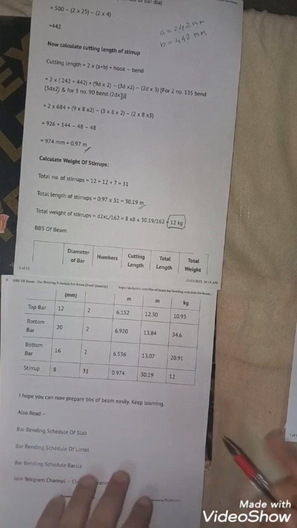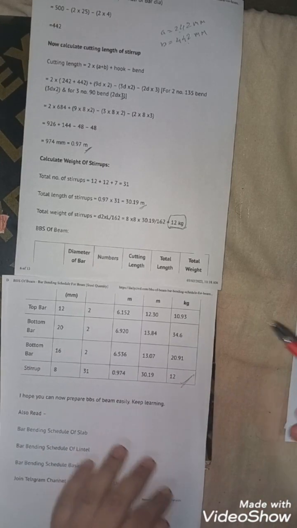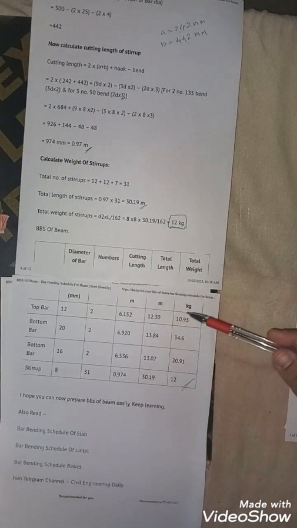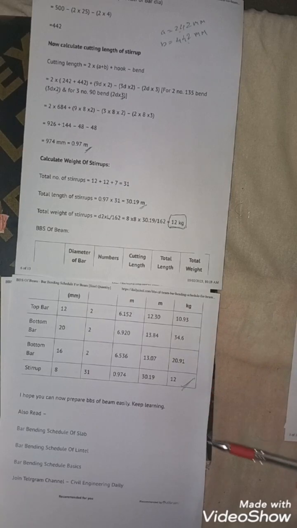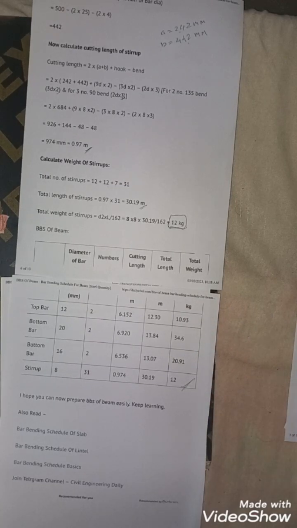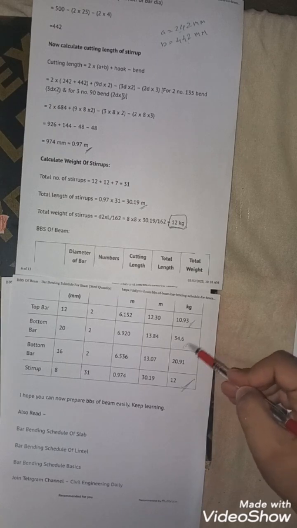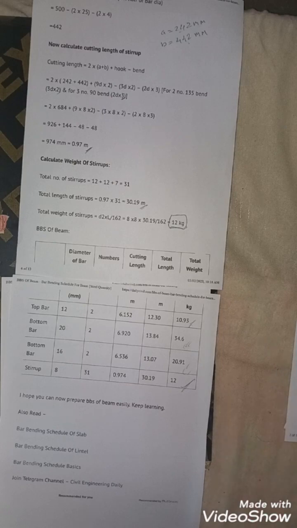So friend, I get the values and make the bar bending table like this, and here put the proper values. On site we use these values, and sometimes we make the estimate of how much money I will spend on this project.